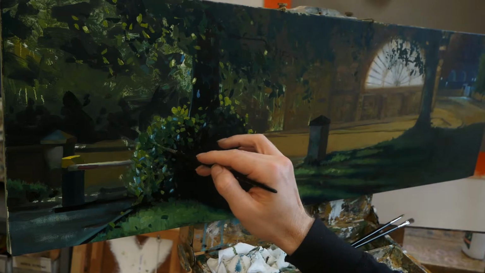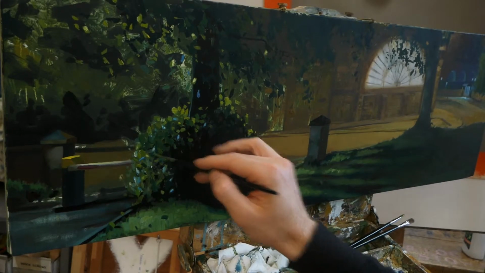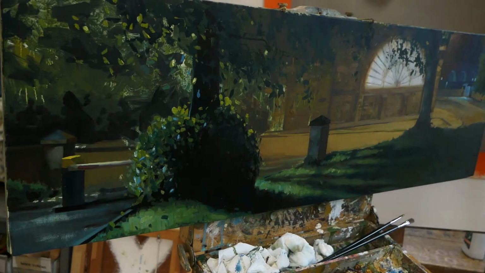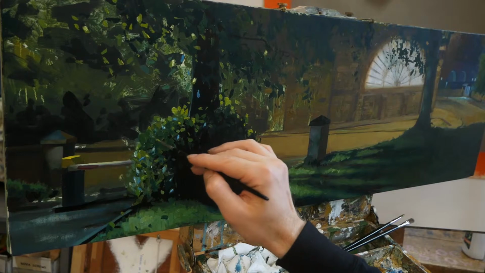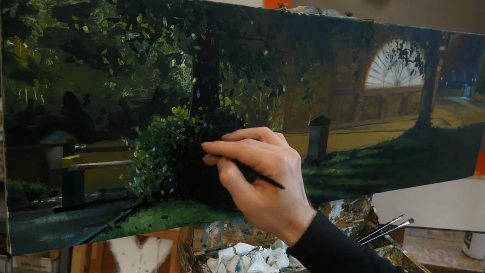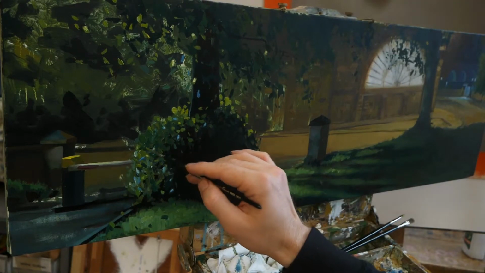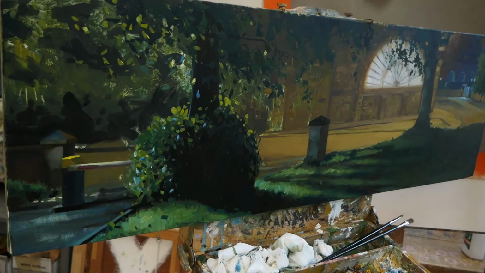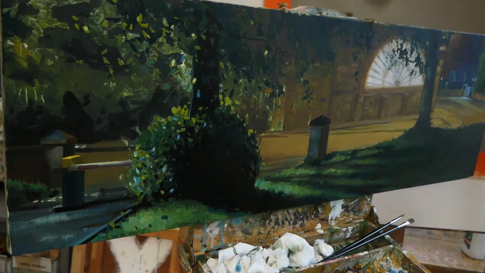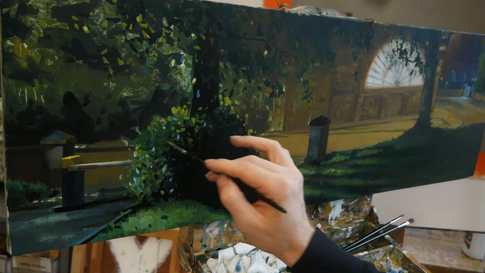I'm also flicking, as I mentioned earlier, between bluish greens and yellowish greens, because it's the same leaves obviously catching the light, but they're catching the light from a different source. Some of them are having light pass through them because leaves are transparent, and others are being illuminated directly with that bluish light.